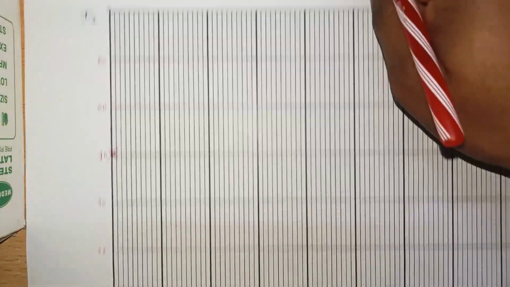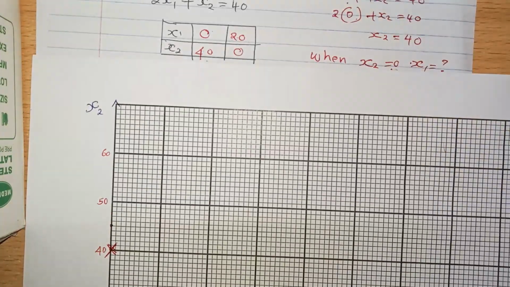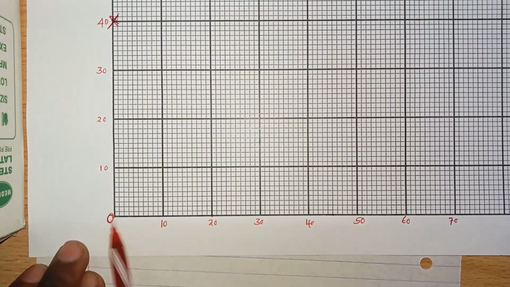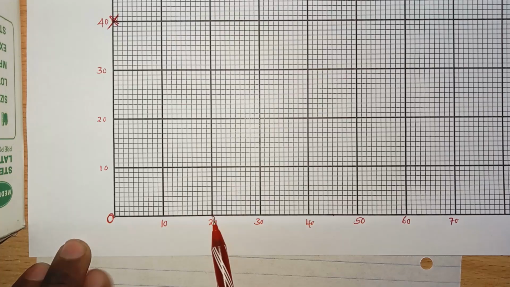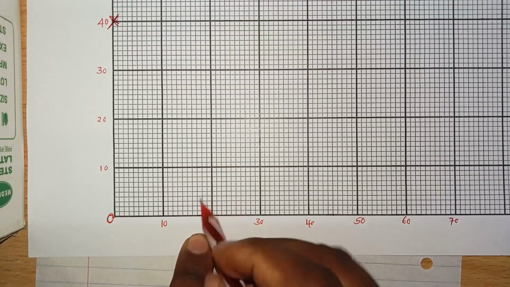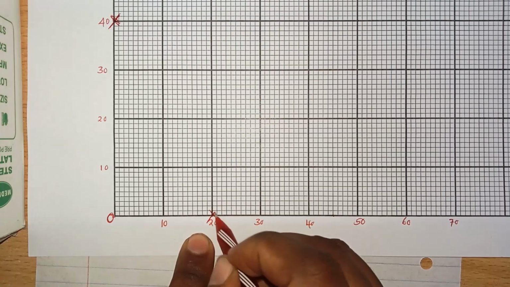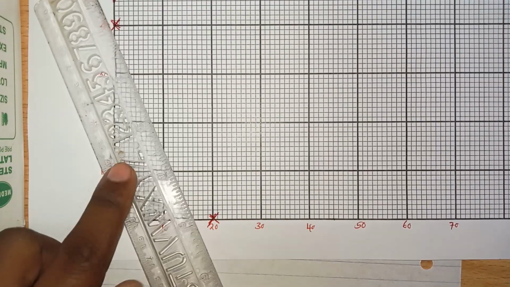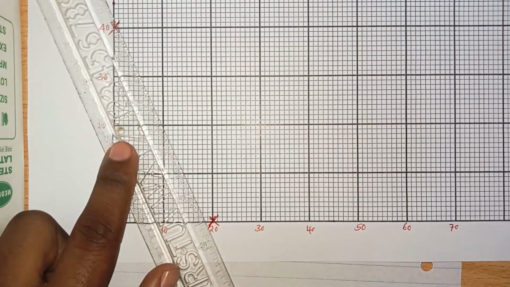Now the second step says when x1 is equal to 20, x2 is equal to 0. So when x1 is equal to 20, our x2 is equal to 0. So meaning it is this particular point. So what you need to do, we need to join these 2 points.